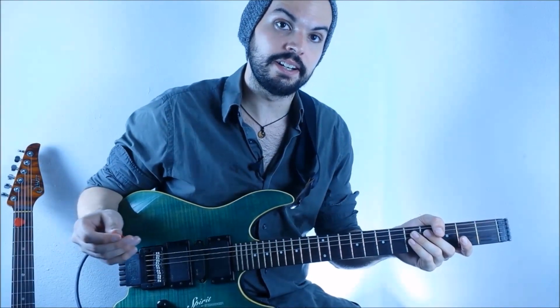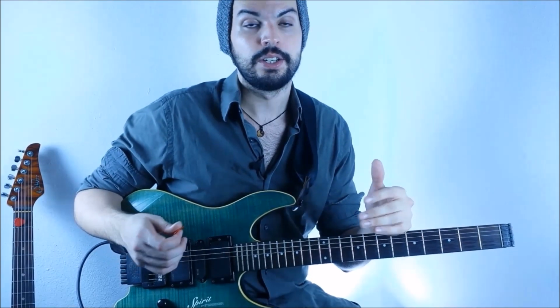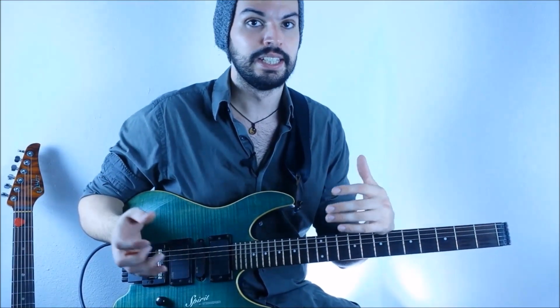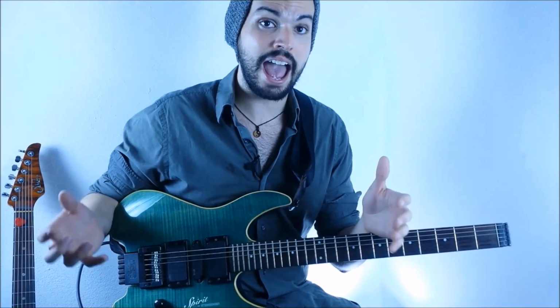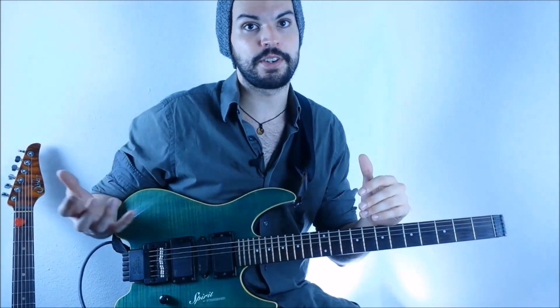Now this can also be done with any other scale. You can do it with a major scale, a melodic minor scale, the harmonic minor scale, the harmonic major scale, any symmetrical scales that you like, whole tone, diminished, any scale that you have, you can apply this to. You can create different chords from different scales.